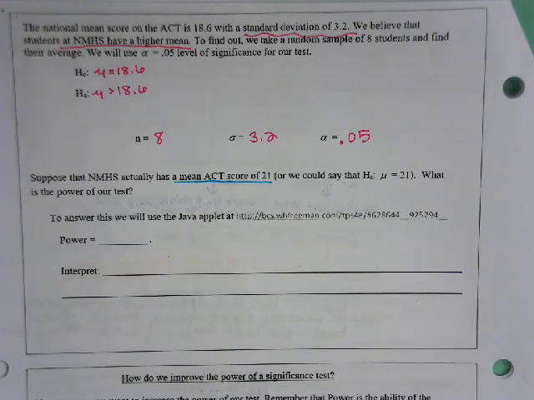And it tells us our power. So it did what we did on the previous page. It found an X bar so that we know when to reject H null and fail to reject H null. And then it assumed the alternative is true, and it used that X bar from up here. I wish it would label it a little more clearly. It took that X bar from up there and said, okay, what is the power of the test that the alternative is true, and we correctly identify that. So we found that the power is 0.683.